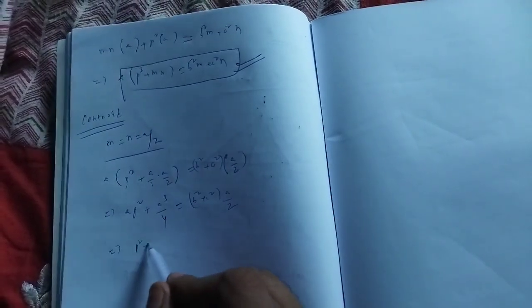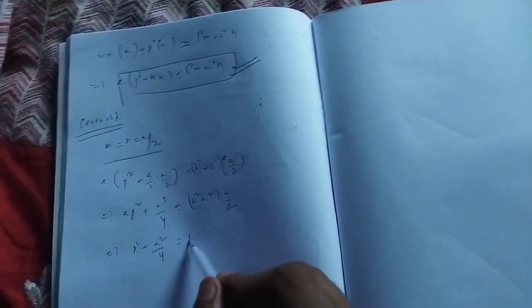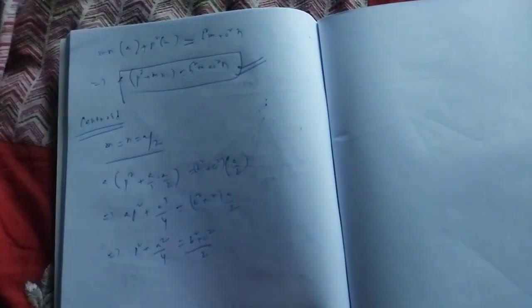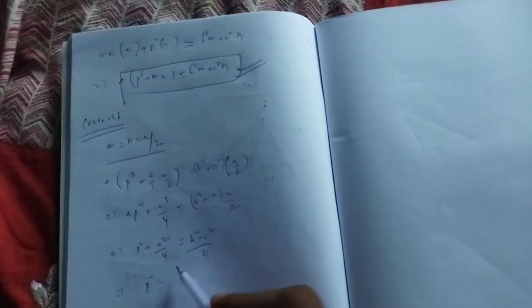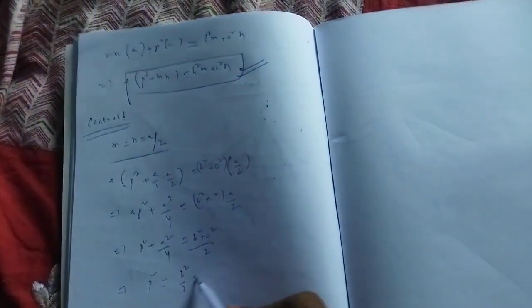That implies that p square plus a square by 4 equals b square plus c square by 2. P square equals b square by 2 plus c square by 2 minus a square by 4, right? This is 1 by 4 into 2b square plus 2c square minus a square. That implies that p equals half root over 2b square plus 2c square minus a square.